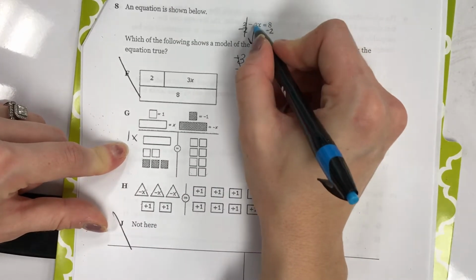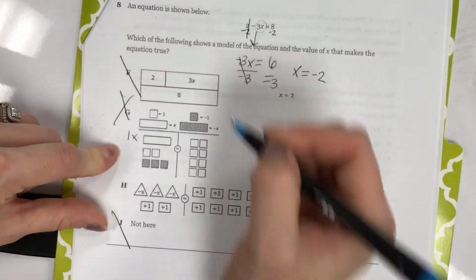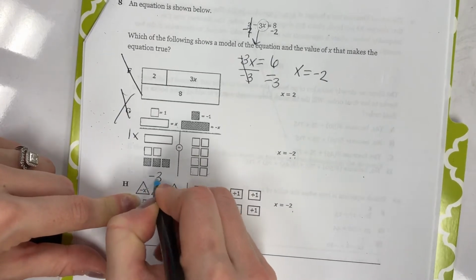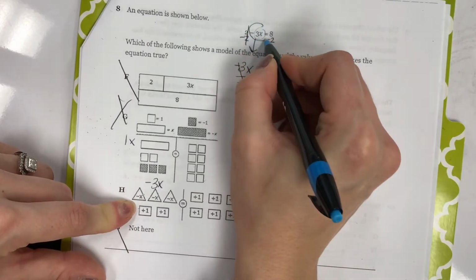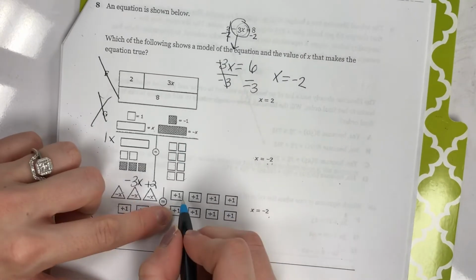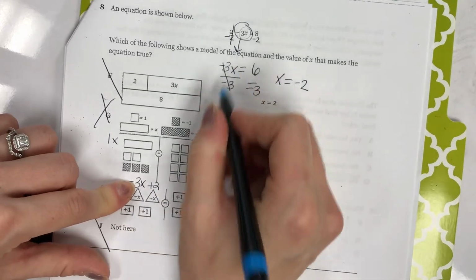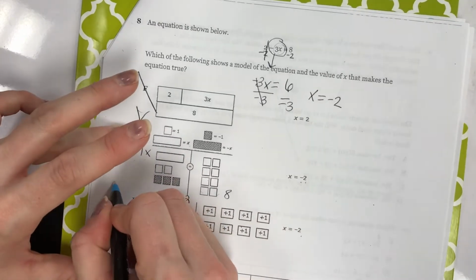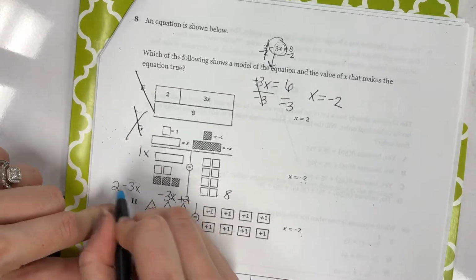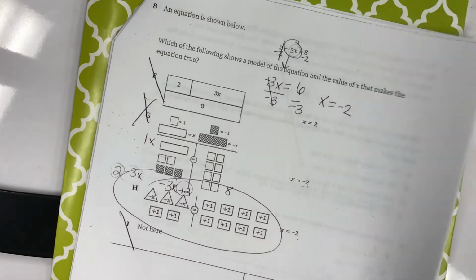But is that what I had in my problem? No, I had 3 x's, and they were negatives. So it can't be G. Just to check, I've got 1, 2, 3 x's here, and they're negatives. Negative 3x, 2 positives, so plus 2, and over here, 1, 2, 3, 4, 5, 6, 7, 8. So that's the exact same problem. I know it doesn't look the same, but if I wrote 2 minus 3x, that's the same. Negatives in front of the 3, the 2 is positive. 8 should be your answer.